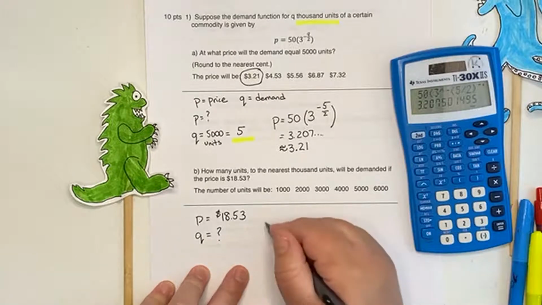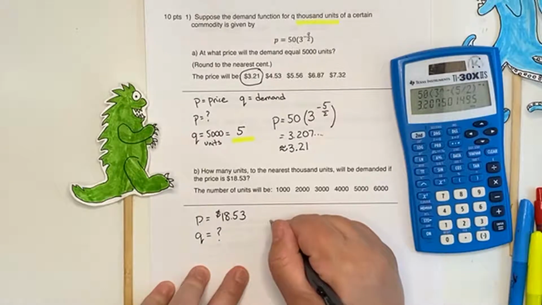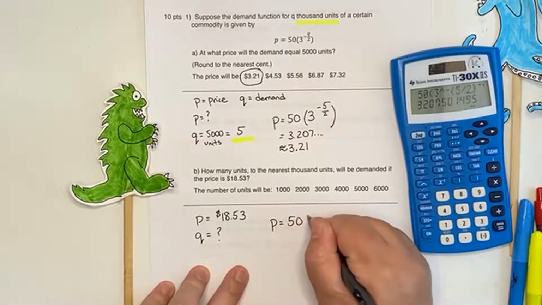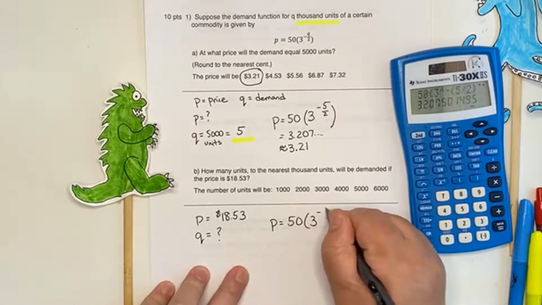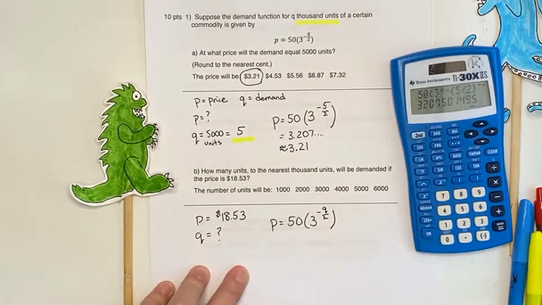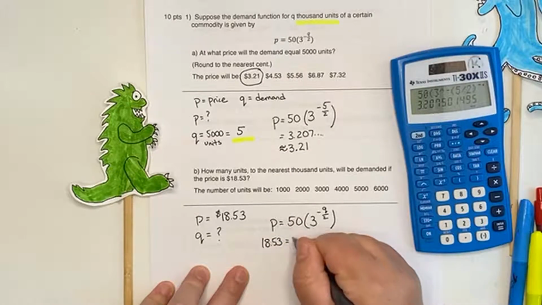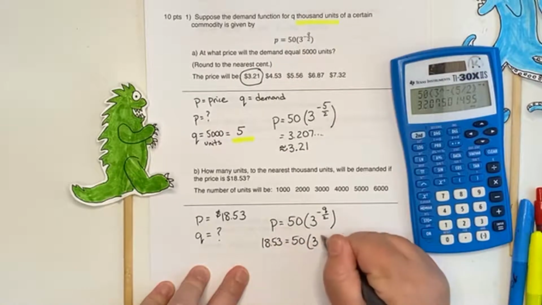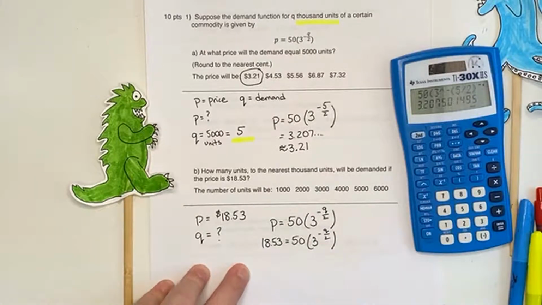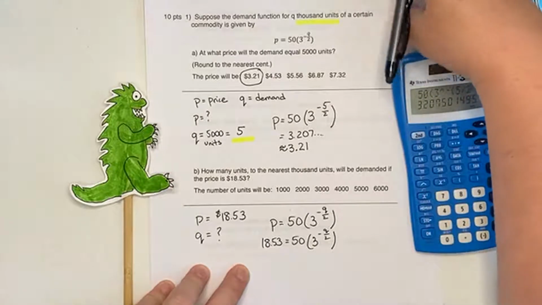So in this case, I'm going to take my formula, P equals 50 times the quantity 3 to the negative Q over 2. And I'm going to put the 1853 here on the left where the price is. And then I'm going to think, oh no, what am I going to do?